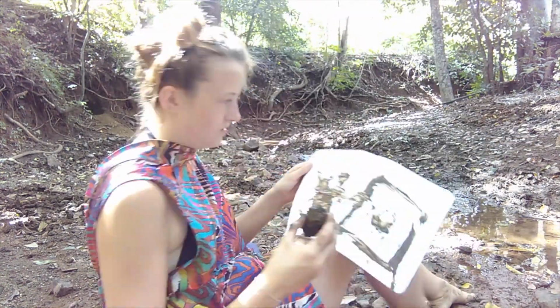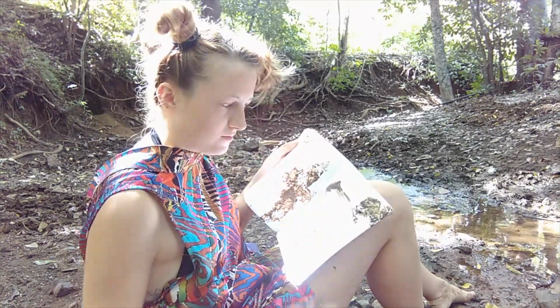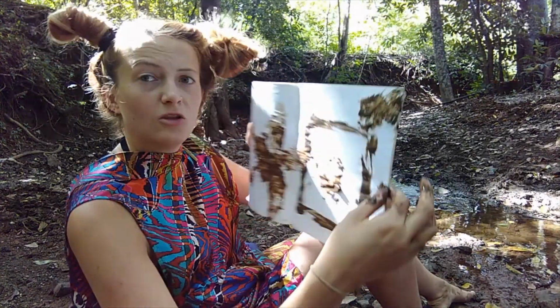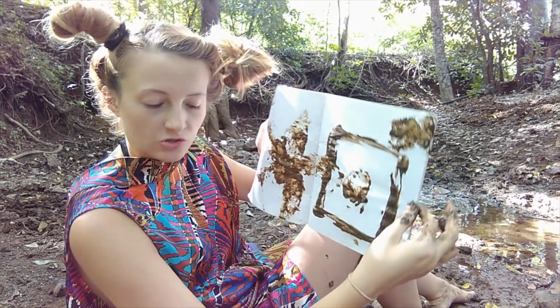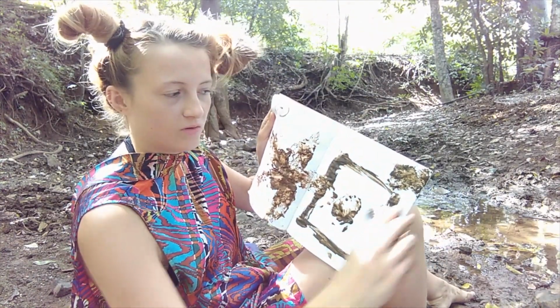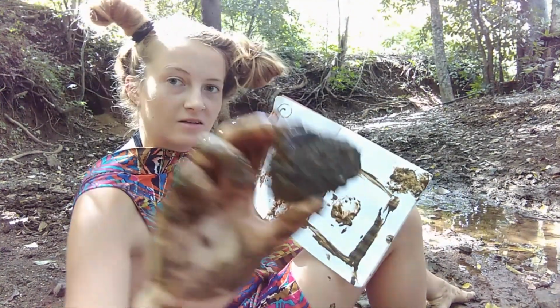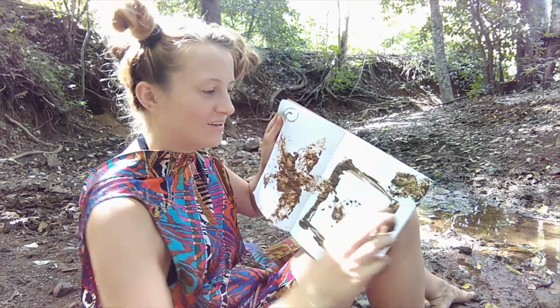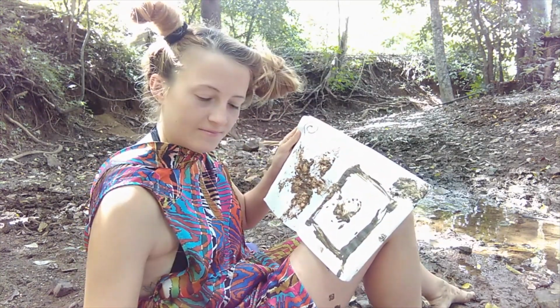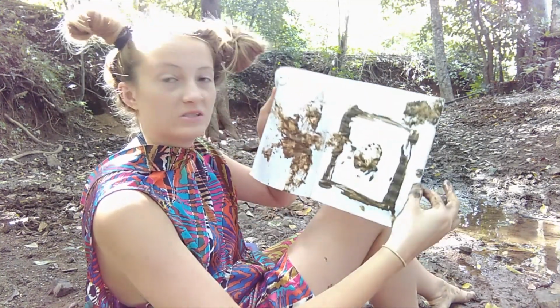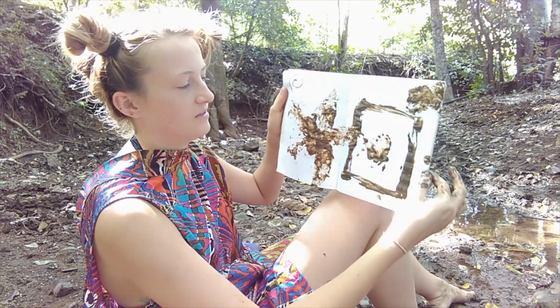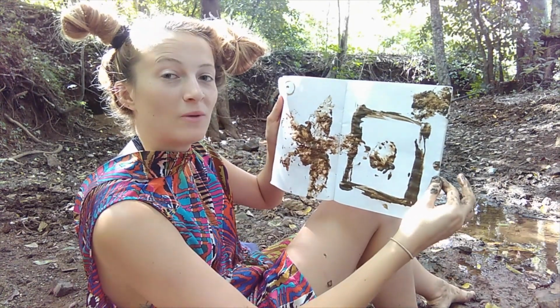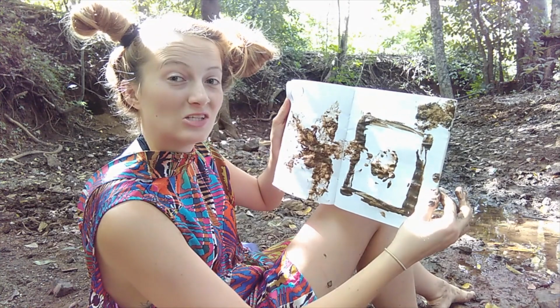Let's try. It looks like a big splodge in the shape of the rock. I prefer the sticks and the leaves. Now we've experimented, shall I make a picture?